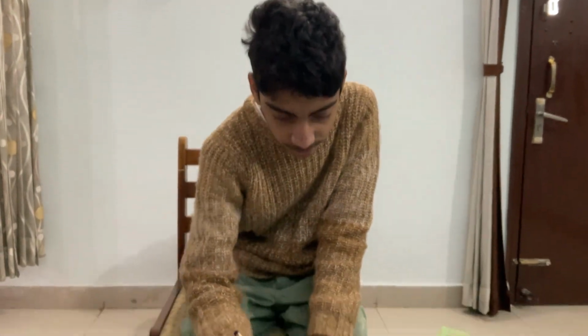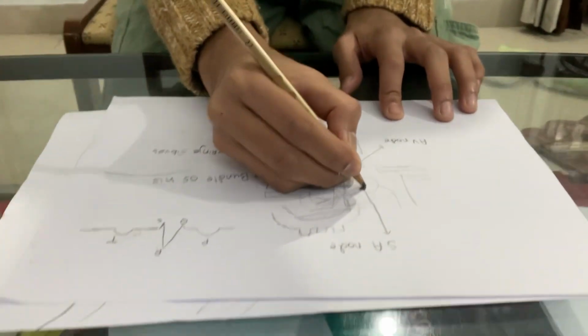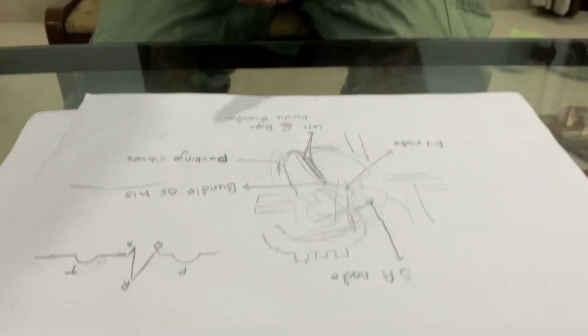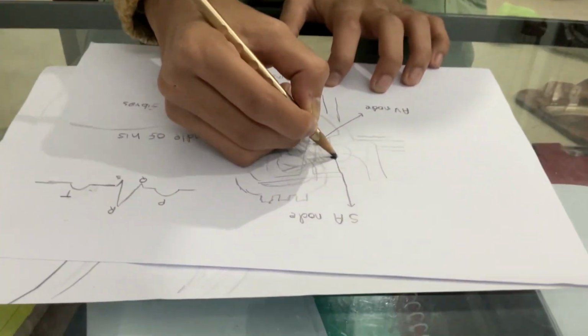Then how does the heart work? Basically there is this thing called the SA node or sinoatrial node. This basically takes in ions and takes out specific ions to create a potential difference, also known as voltage. So this basically produces a voltage here.